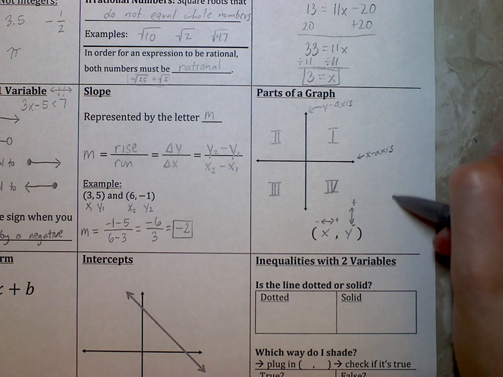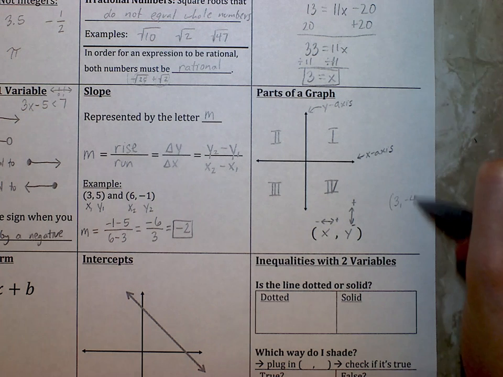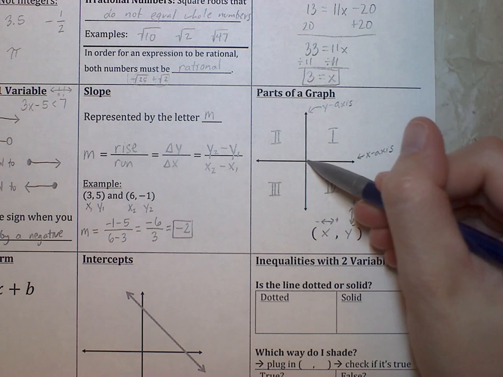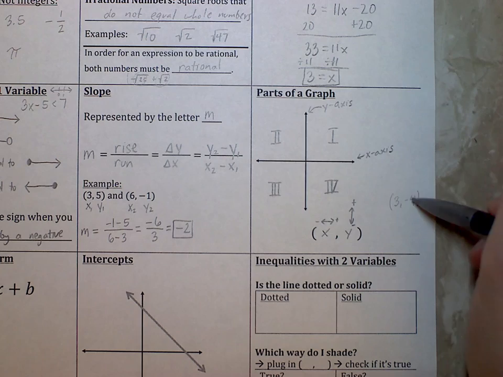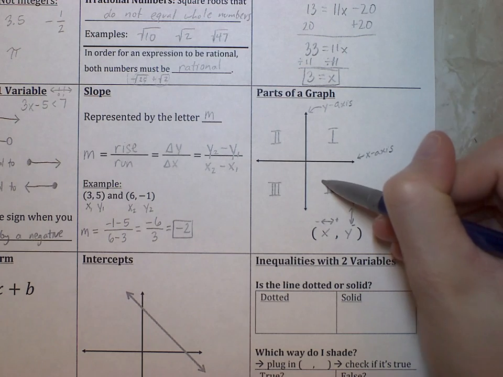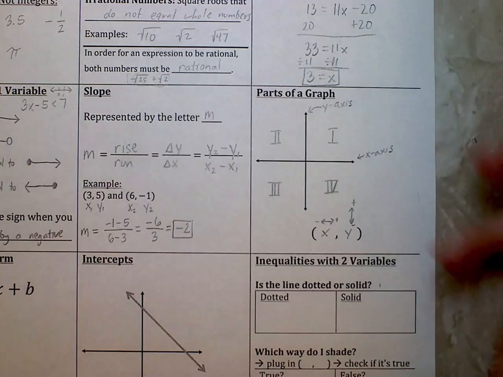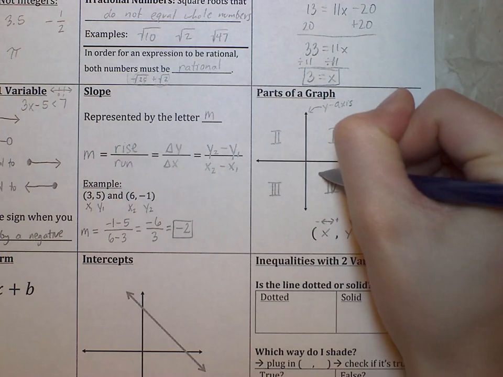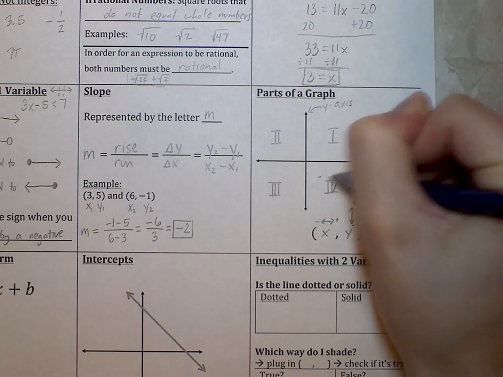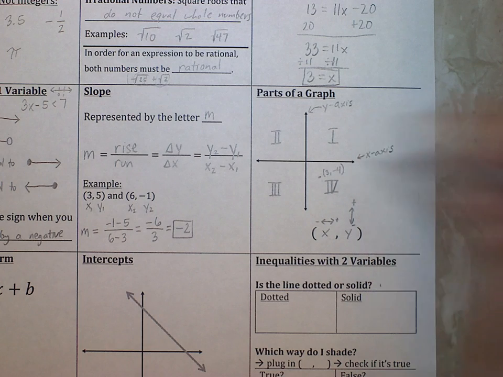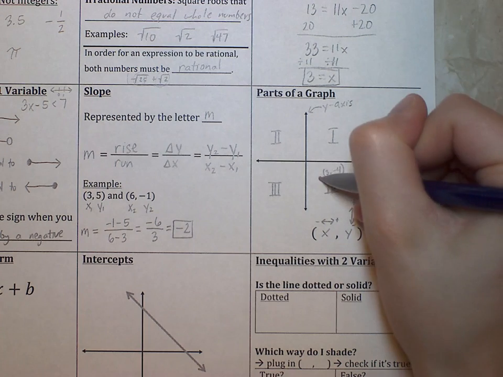So a point like 3, negative 4, we'd start here, we'd go right 3, and then we'd go down 4. In fact, I'm just going to write that a little bit neater and have it as an example right here. That's 3, negative 4. Right 3, down 4.